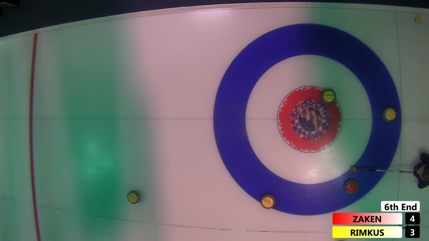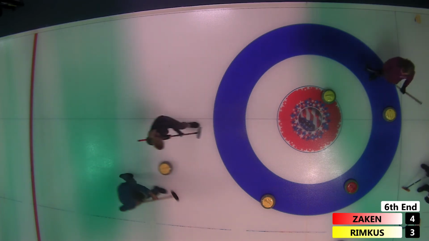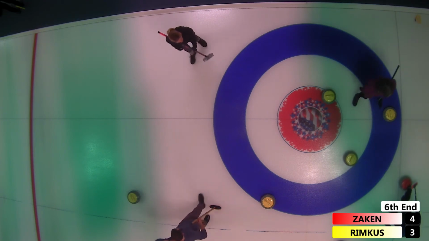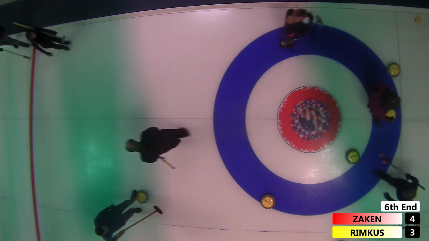Mark is hoping that he spills on this and only gets 3. And he'll certainly take a miss. The sweepers are gently sweeping. They think they've got it. Yeah, they've got it. But he may... Nope. Boom. Yep. All right, so Rimkus takes 4. Okay, so that was a big in for Rimkus.